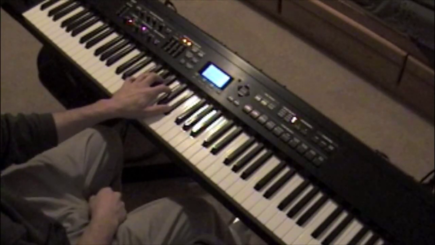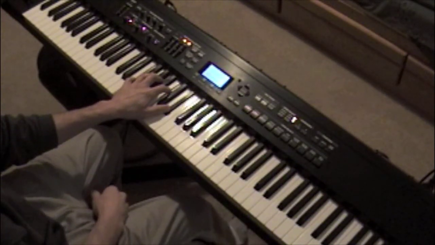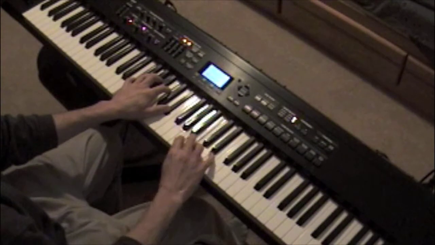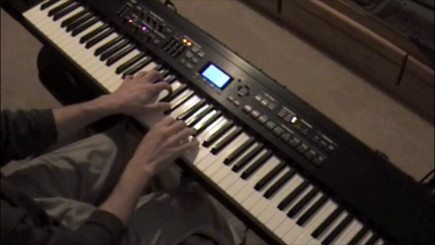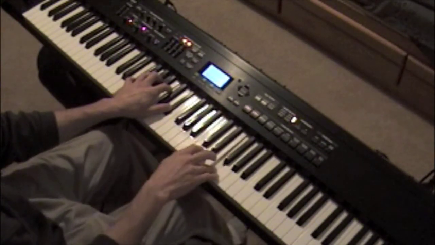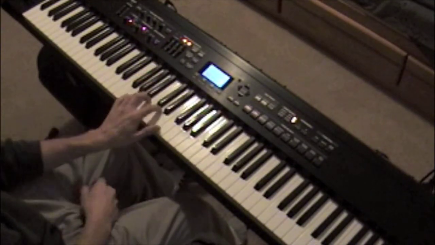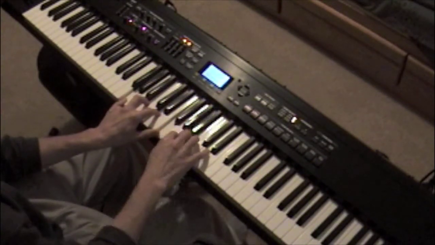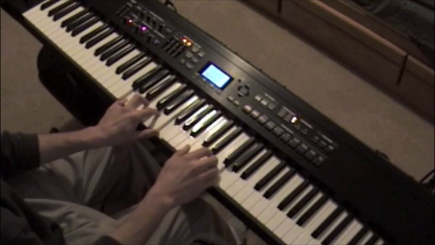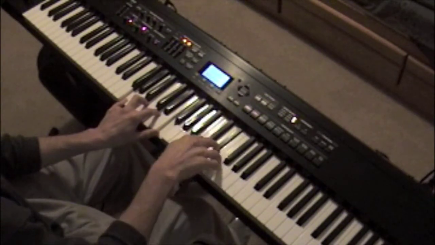Your fourth mode, which is probably the more famous of the modes, is your Lydian dominant scale. And you'll see that in jazz a lot, Lydian dominant. It's a dominant scale, like a Mixolydian, with a raised 4th. Your fifth mode, mix flat 6, so Mixolydian with a flat 6.